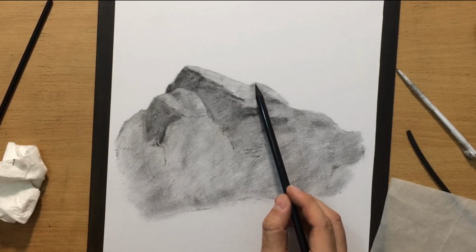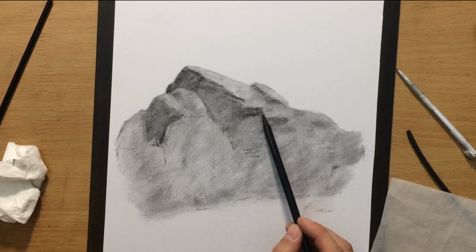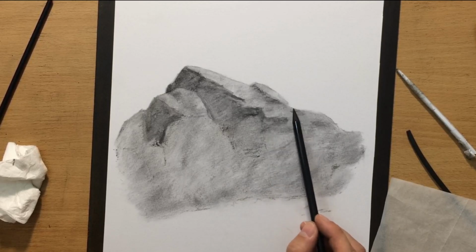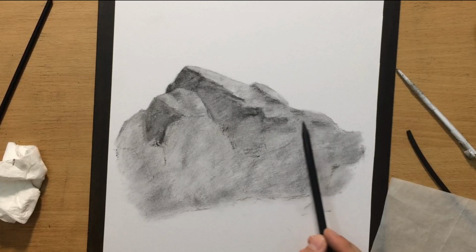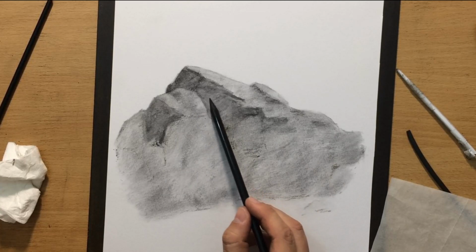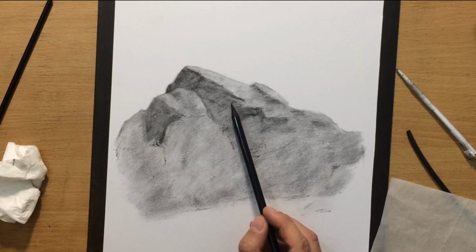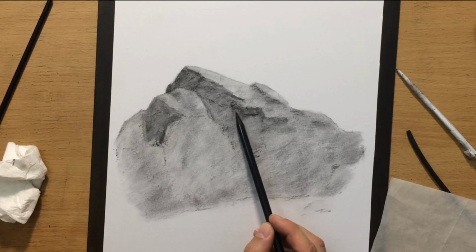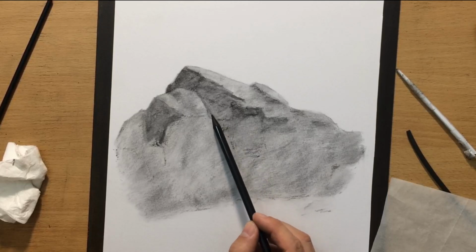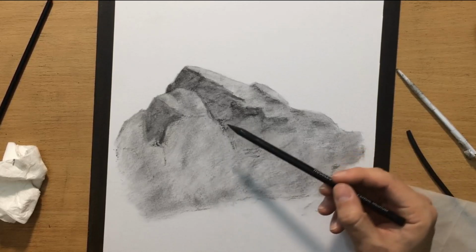Now I'm going in over some of these shaded areas, over these darker areas, and I'm adding a little bit more value and texture at the same time using a medium charcoal pencil. I normally use two grades of charcoal pencils, a medium one and a soft one, and here I'm using a medium one to add some more detail and texture, as well as an amount of value within those shadow areas.